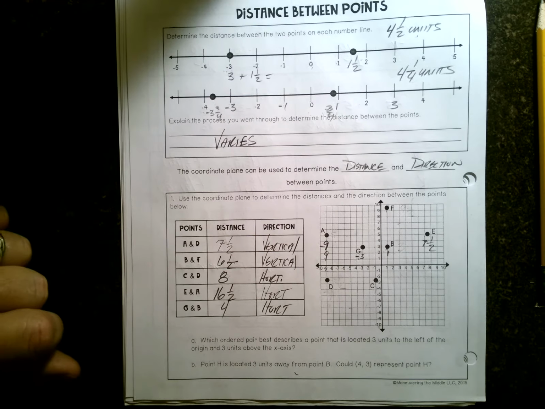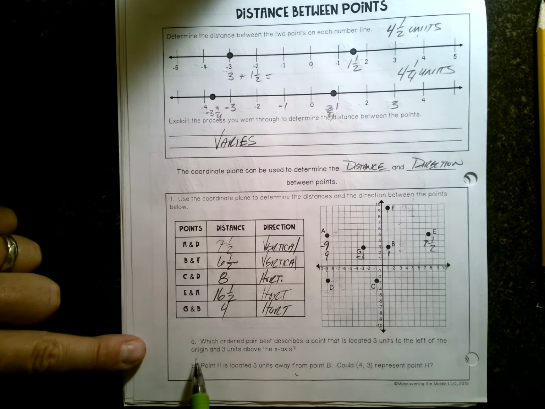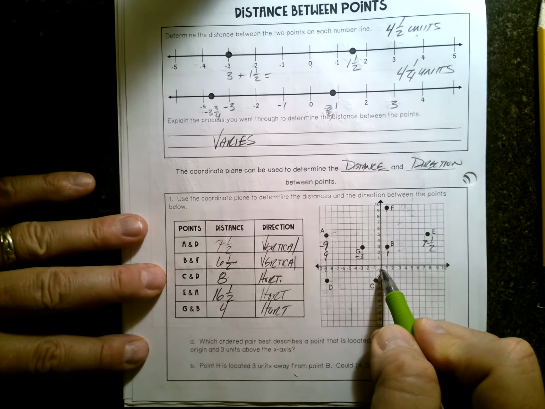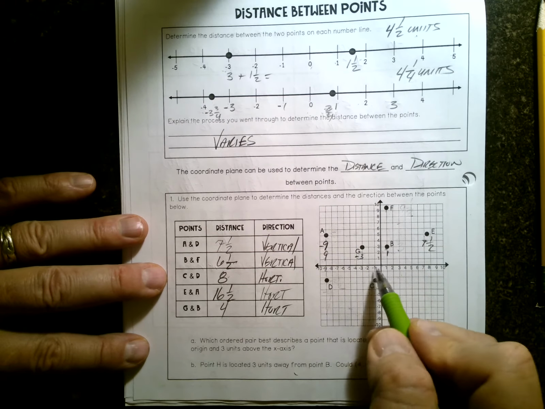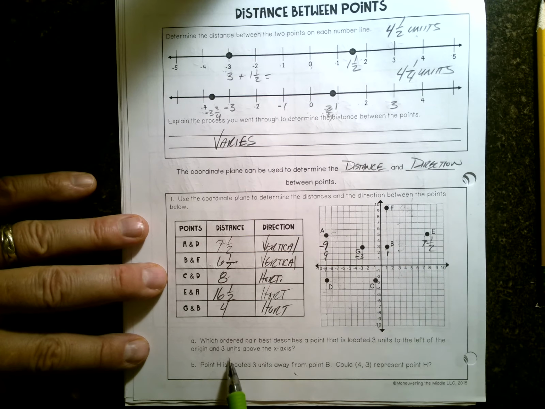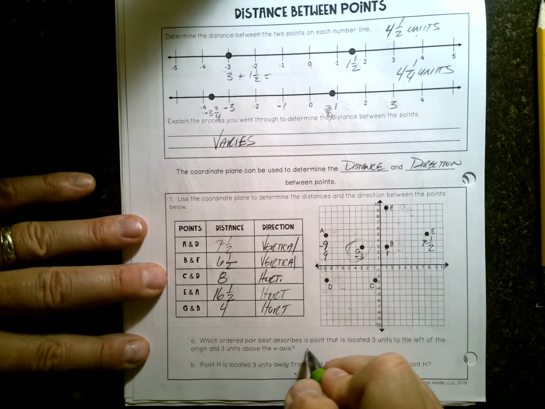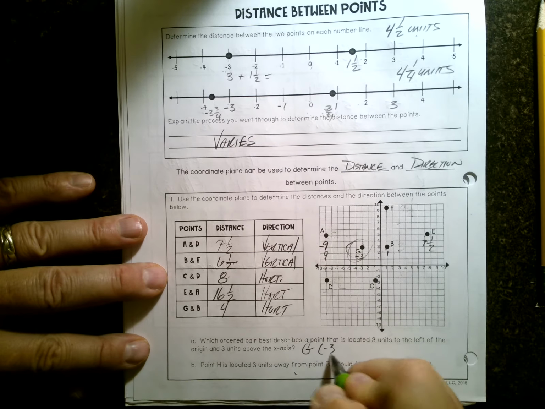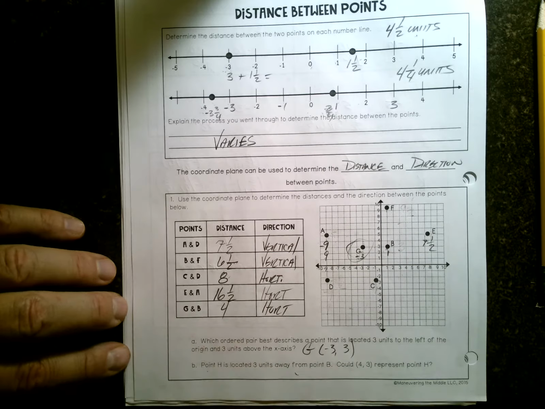Which ordered pair best describes a point that is located 3 units to the left of the origin? 3 units to the left of the origin. So I have to go back, don't I? To go back, and then 3 units above the x-axis. So it's letter G, isn't it? Because that's negative 3, and 3 fits it.